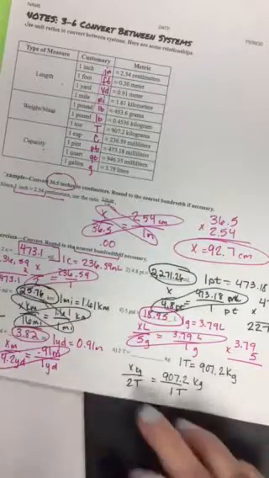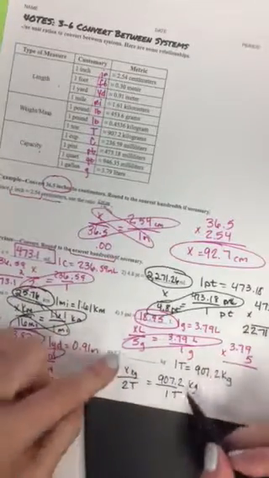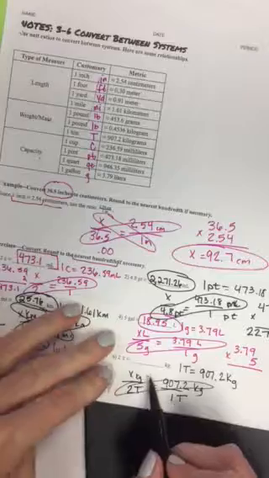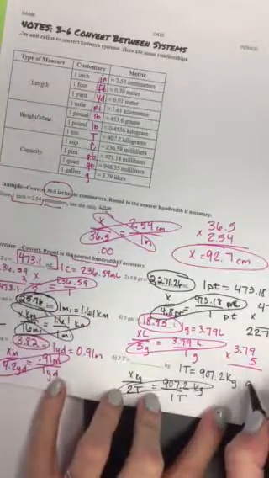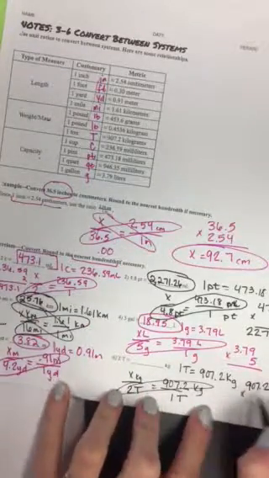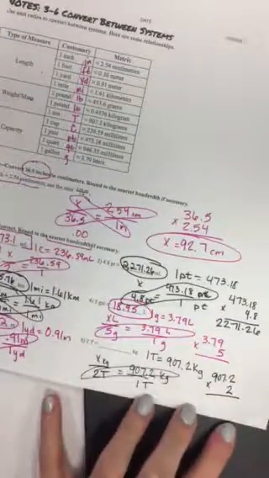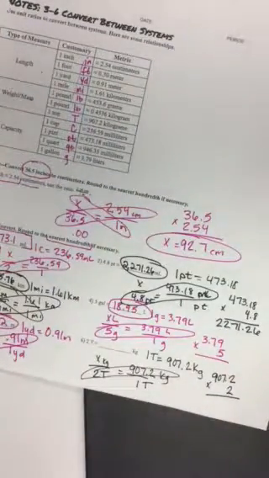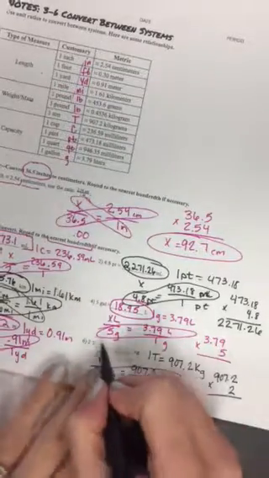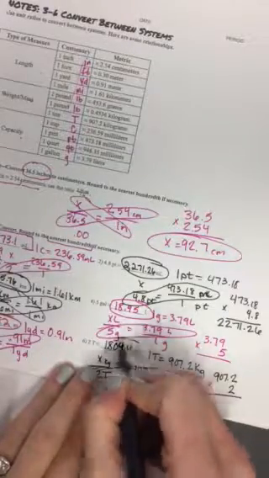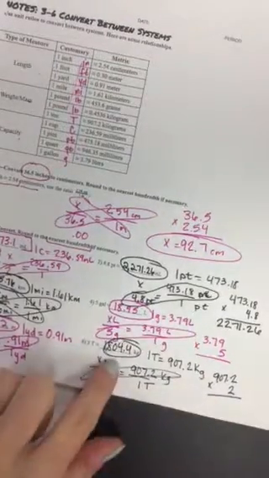Just notice when you're doing these proportions, you want to have the same words lined up together. So kilograms on top in this case, tons on the bottom. And we're just multiplying. 907.2 times 2. That'll give you 1,814.4 kilograms.